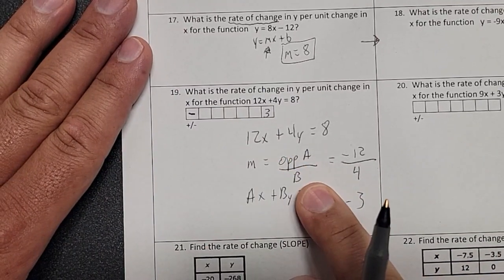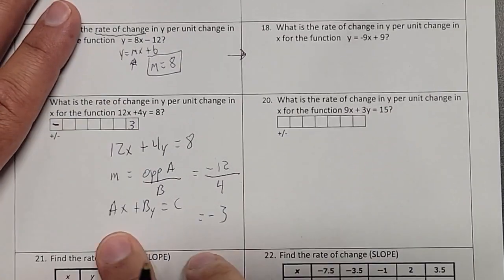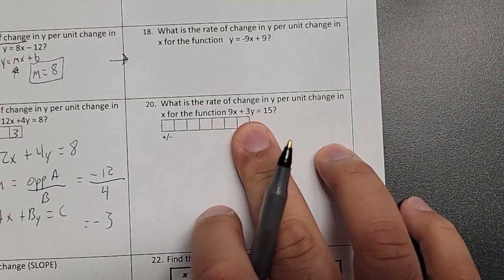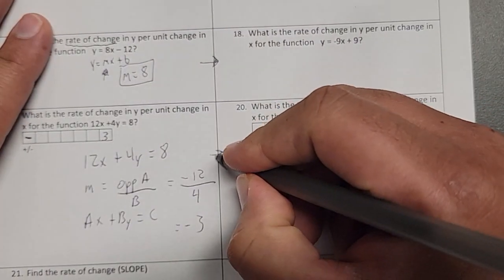Opposite of the a number divided by the b number. Same thing here. This is in the standard form setup. So do the same thing. The opposite of my a number divided by my b number. Okay?